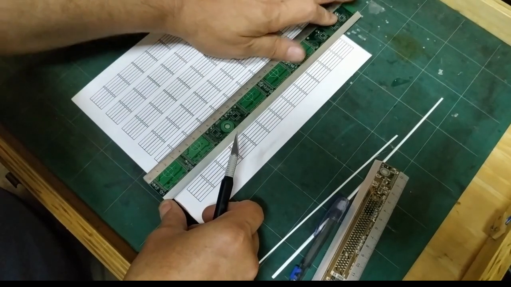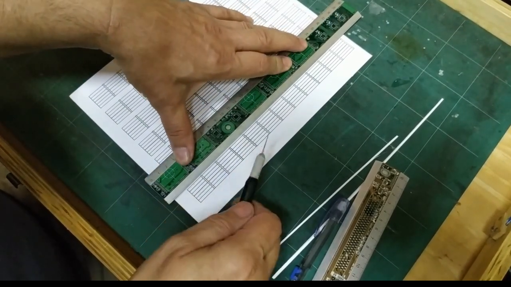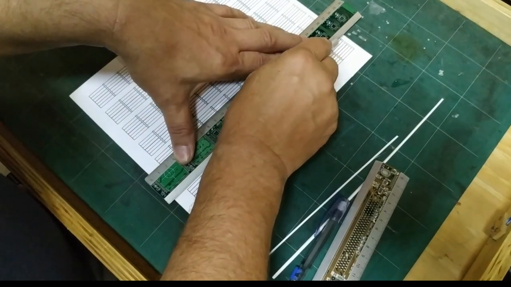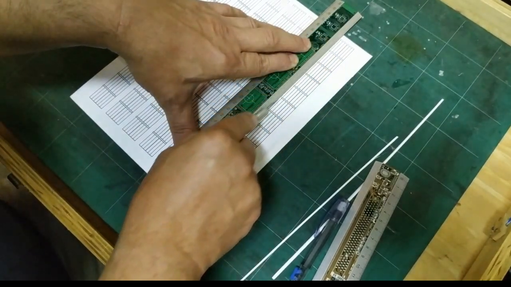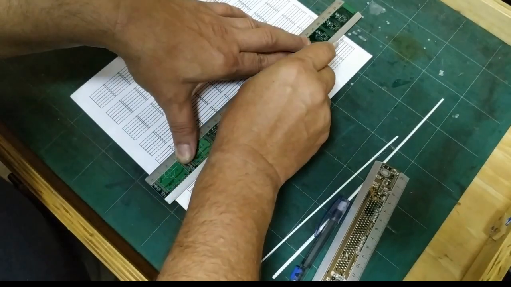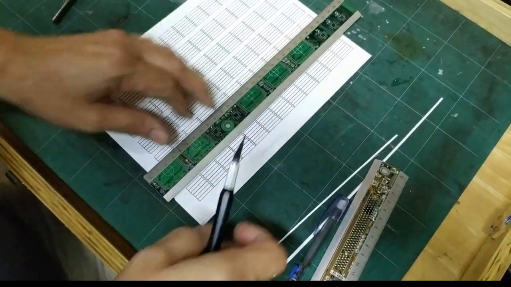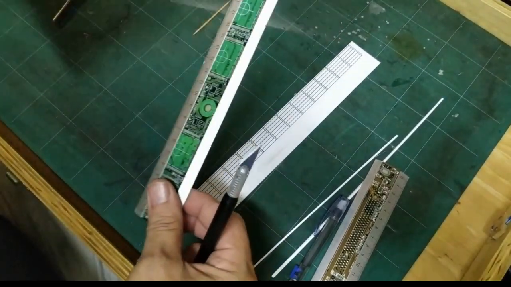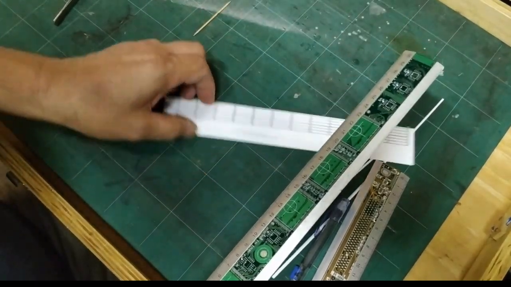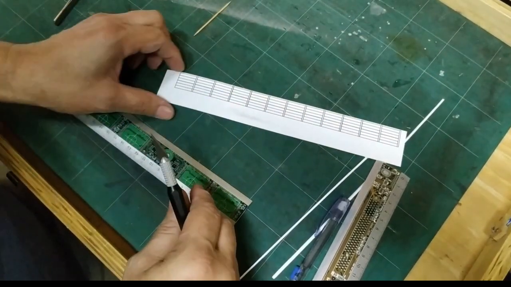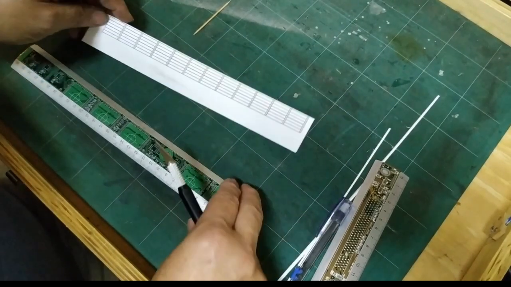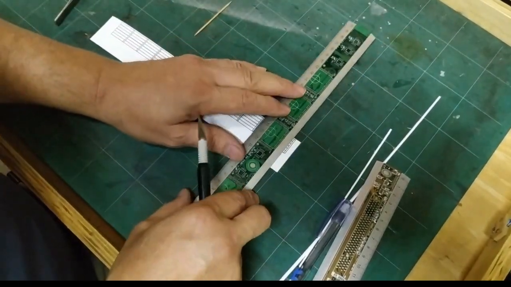And what we do here is we go to the top and we slice down, and down again. Keep those for later. The reason that I am not cutting the bottom off, but I will cut the sides.